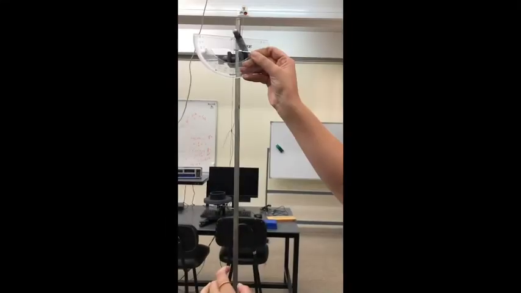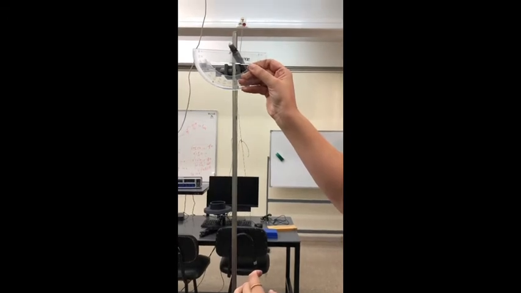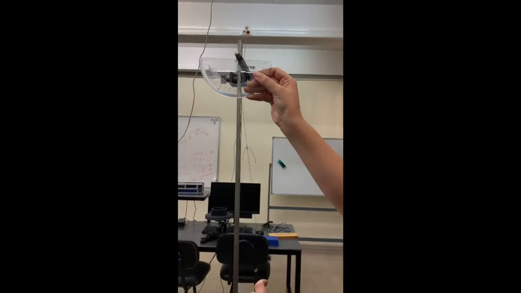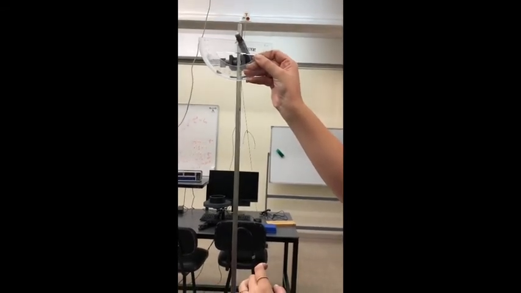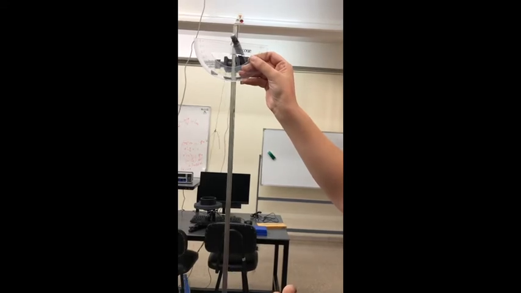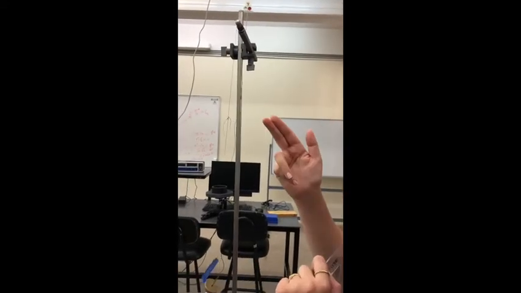This is the vertical at 90 degrees. If you take 10 degrees, for example, and you release it, we will set the time at 0. Let's start. 1, 2, 3. Okay, there is friction between the wire and the protractor. Okay, and you count 10 oscillations.